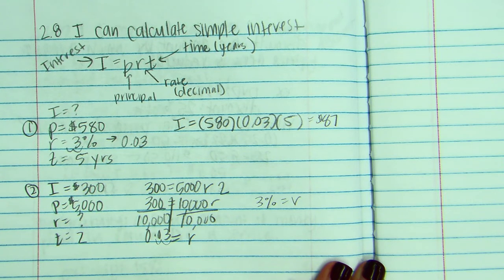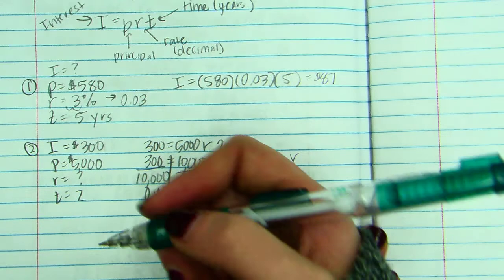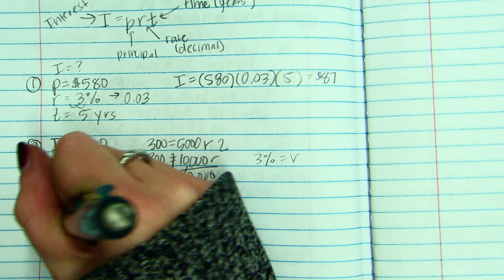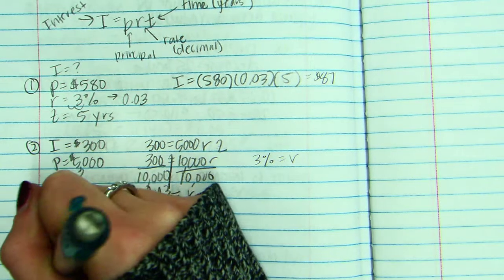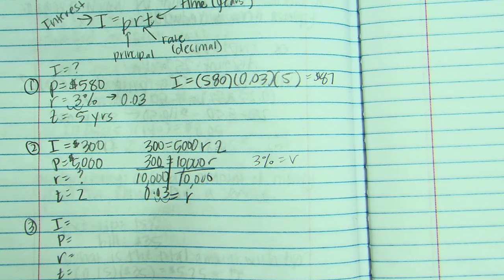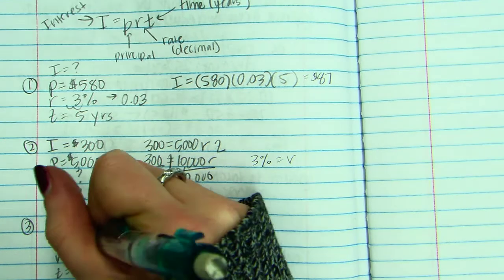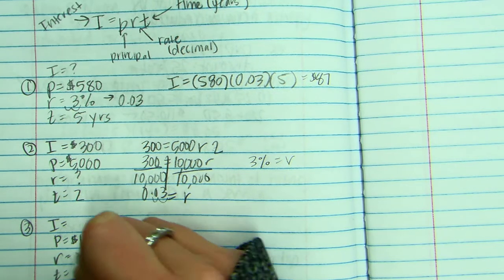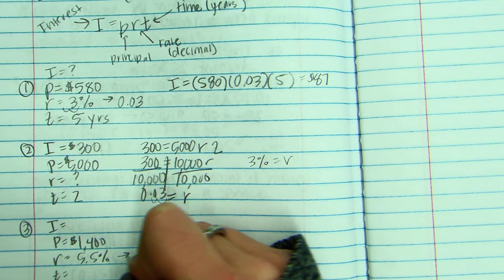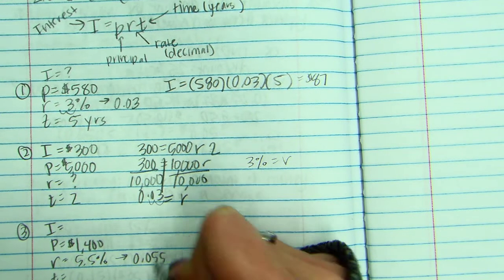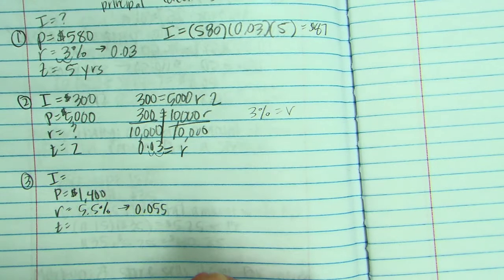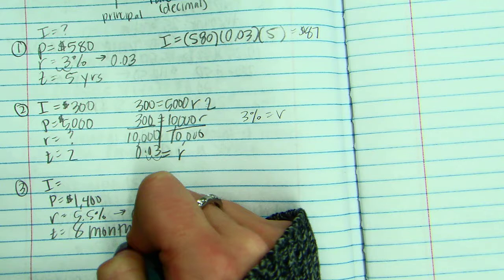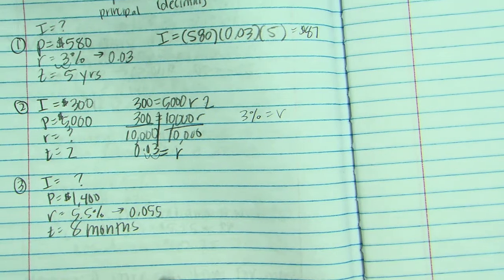Let's do this one. For example 3. Let's say I'm going to start I P R T. Let's say we're borrowing $1,400. It's the amount we're borrowing, so that's going to go here for the principal. And the interest rate is 5.5% per year. So that'd be 0.055 as a decimal. Let's say we're going to pay the loan back in 8 months. I want to know what my interest is going to be.